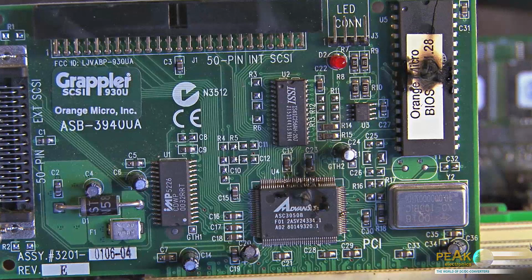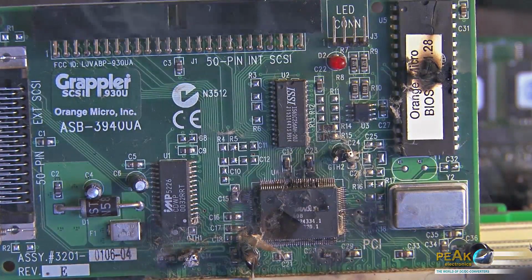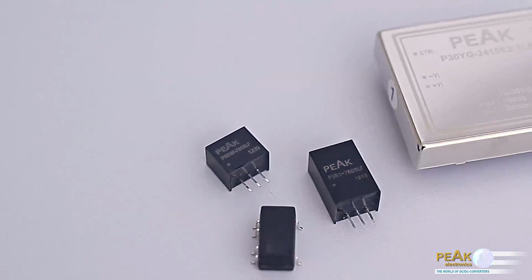In summary, this means an unregulated DC-DC converter should only be used if it is ensured that the input voltage is very constant, better than 2%. Furthermore, the load on the output should ideally be in the range of 50 to 90% of rated capacity, and the risk of a short circuit as well as an overload can be excluded. For all other applications, a regulated converter is therefore always preferable.